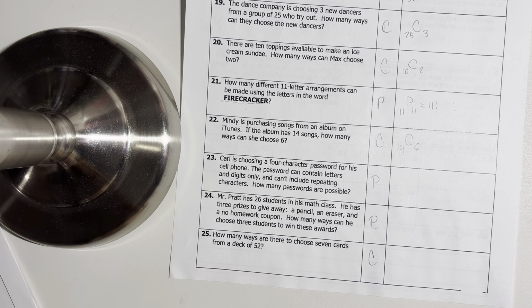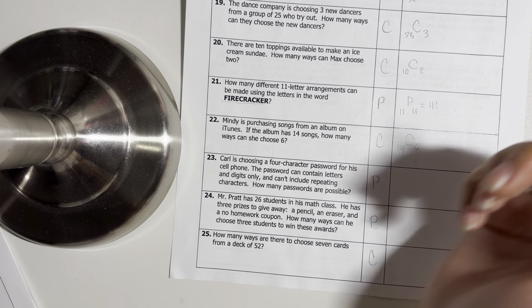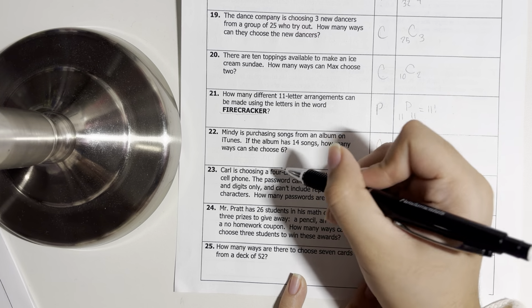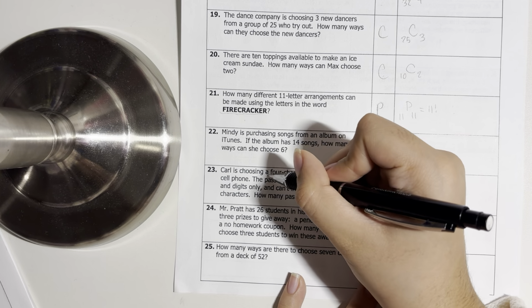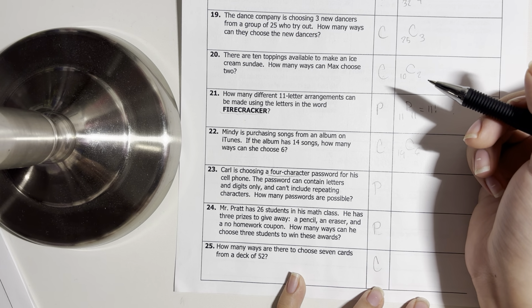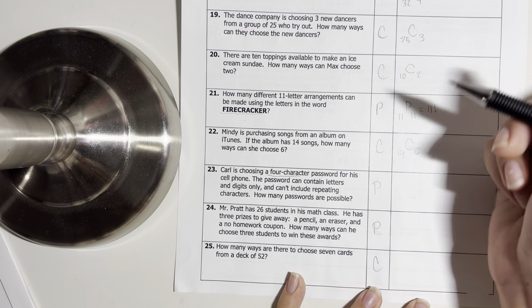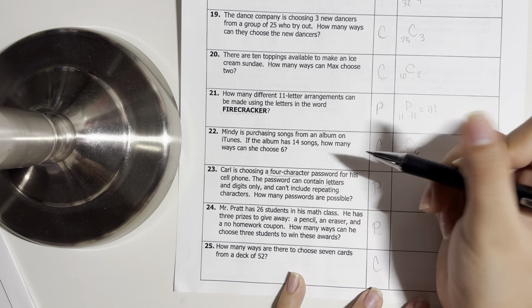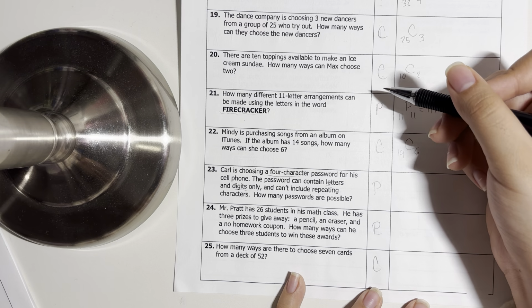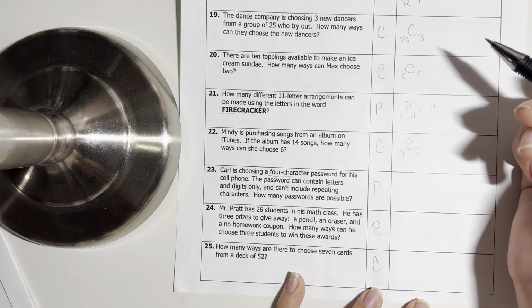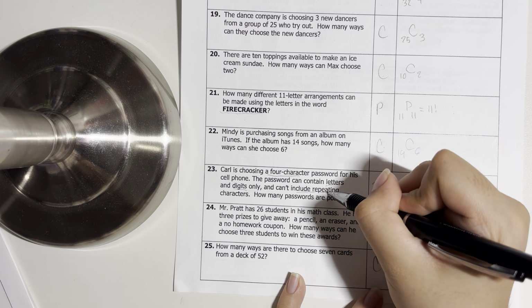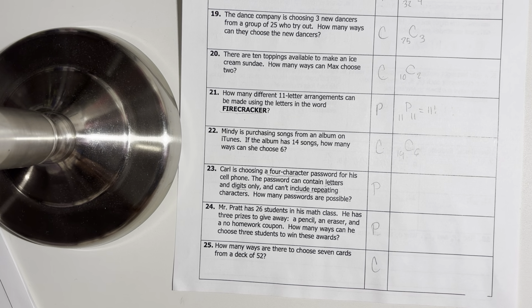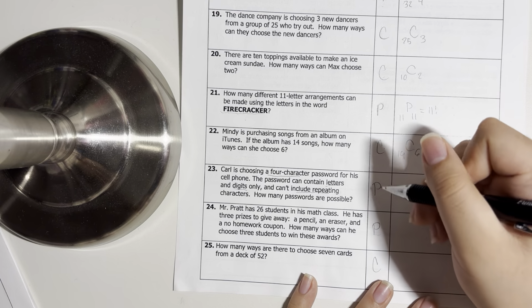And then for number 23, it would be P because Carl is choosing a 4-character password. The password can contain only letters and digits, and it cannot include repeating characters. This tells us that the order does matter, so we have to do the permutation.